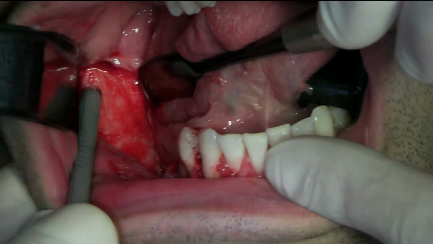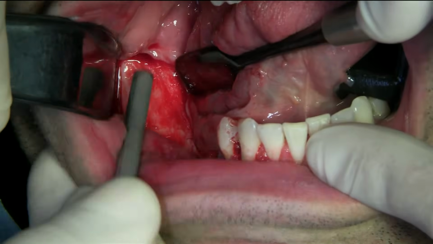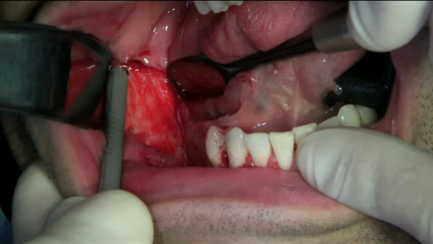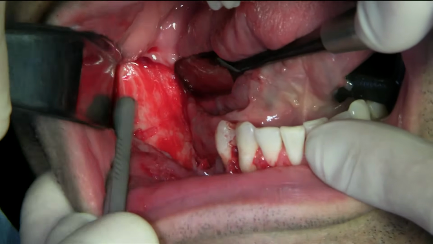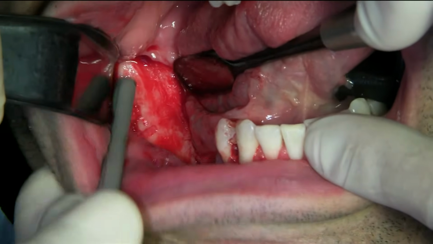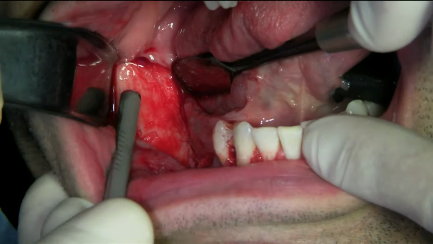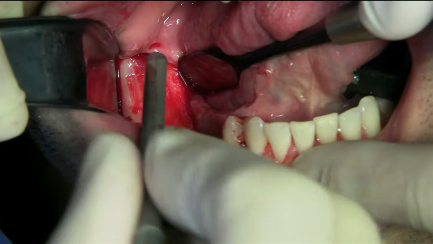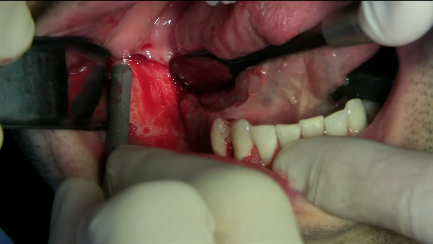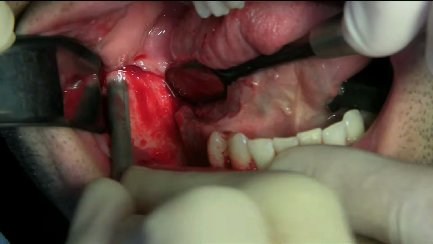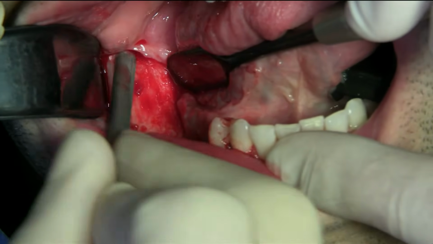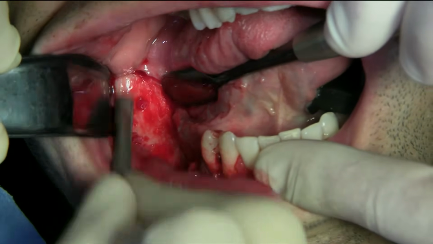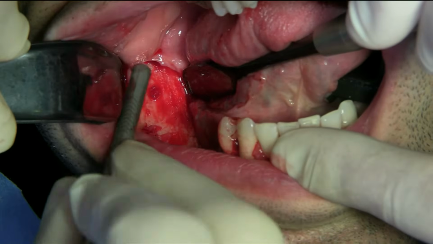This is posterior to the area where we're going to graft. You're good there on visual.